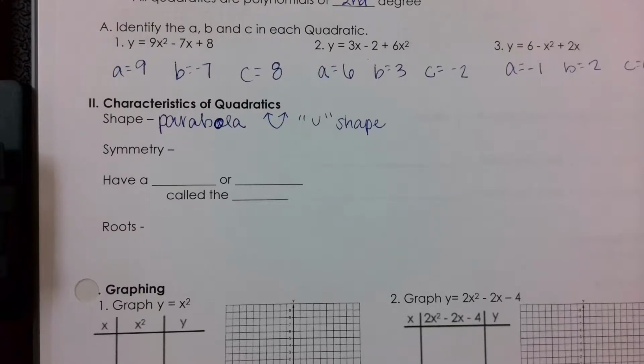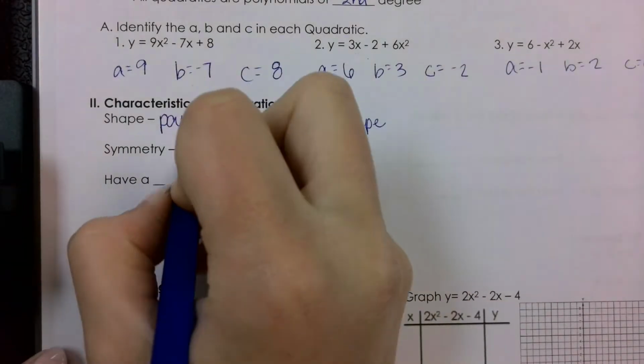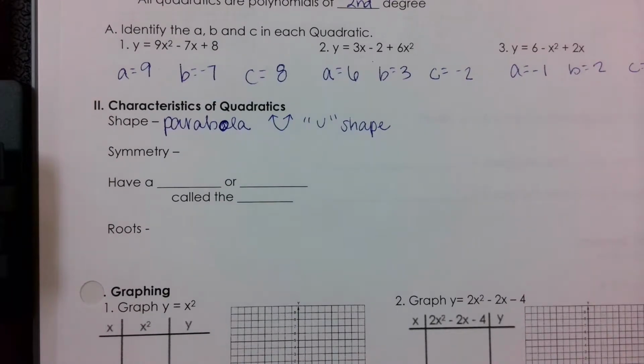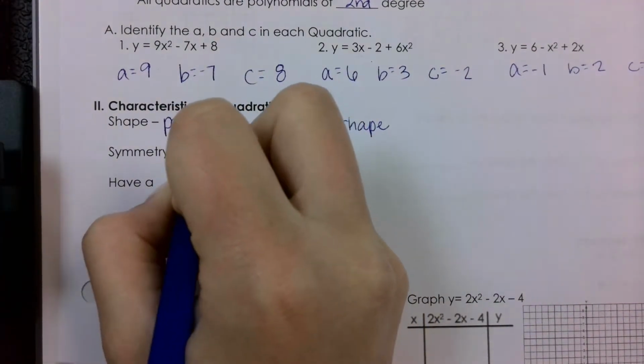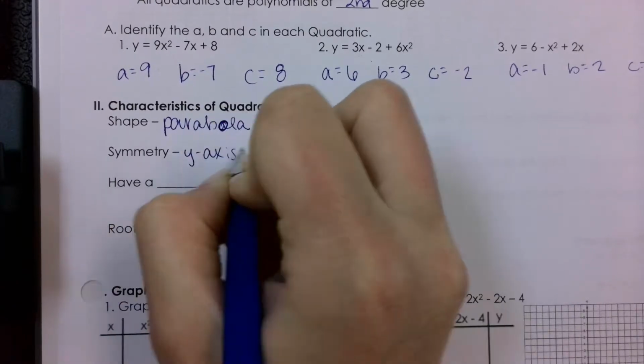For its symmetry, we have y-axis symmetry. So your y-axis is the one that goes up and down, right? So that just means that you could take your parabola and fold it on some axis that's straight up and down, and it's going to be the same on either side. That sounds a little weird right now, but once we start graphing them later, it's going to make a little bit more sense in context. So it's got y-axis symmetry.